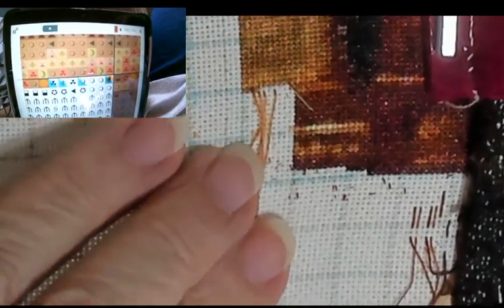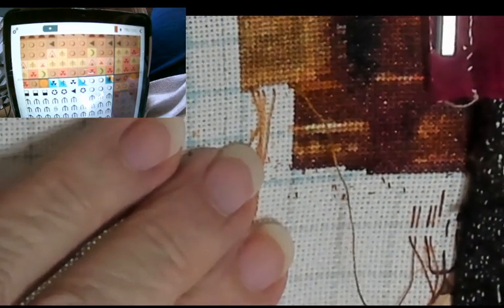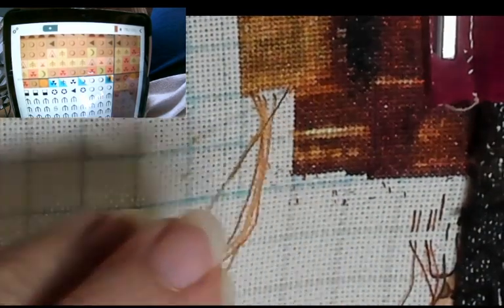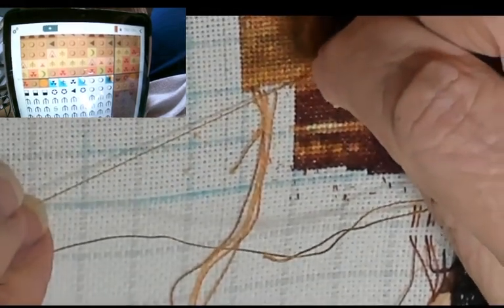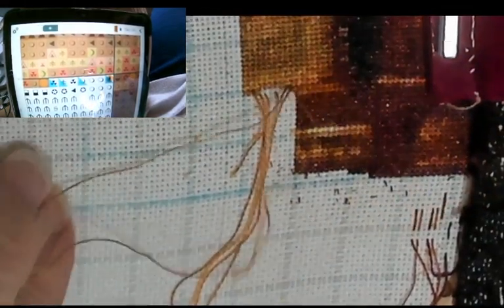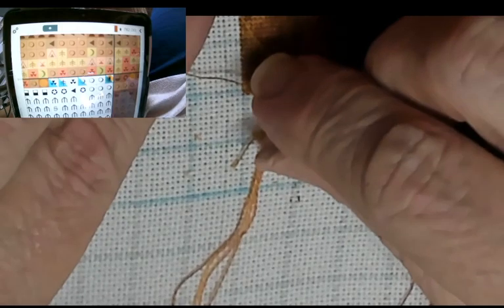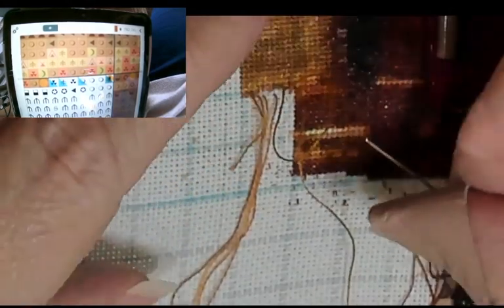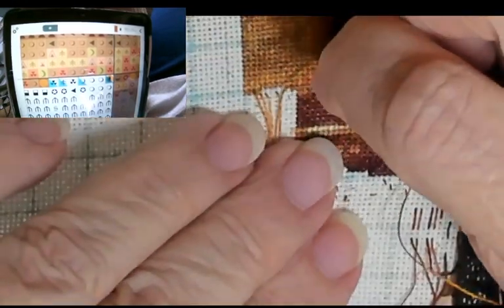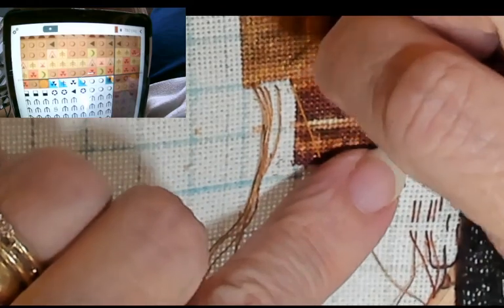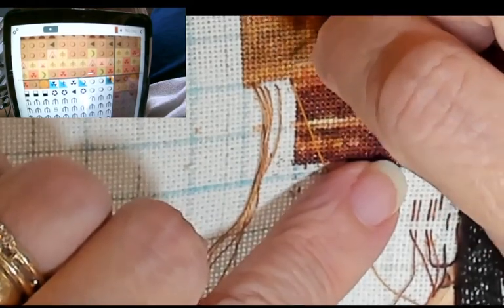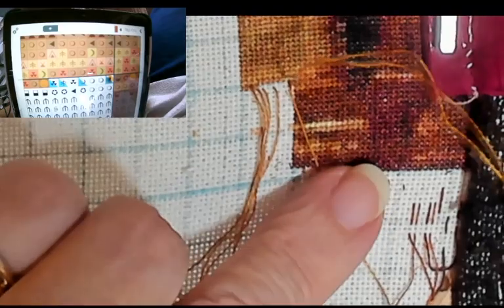I'm going to go in the top left corner. I'm going to go back down in the top left corner, which leaves me my loop. I'm going to come up in the bottom right corner, and I'm going to go through the loop, pull it tight, go back down in the top left corner.